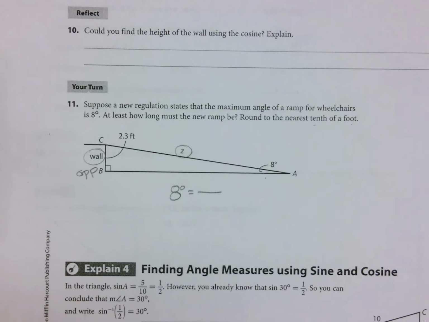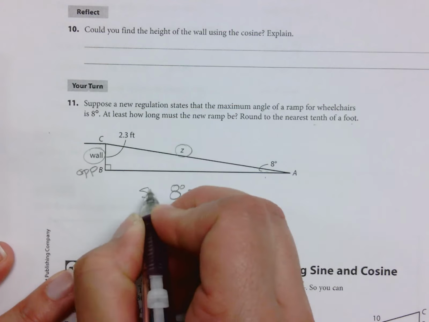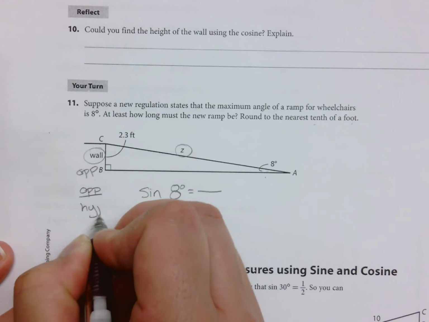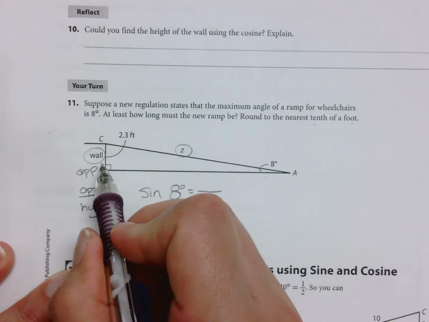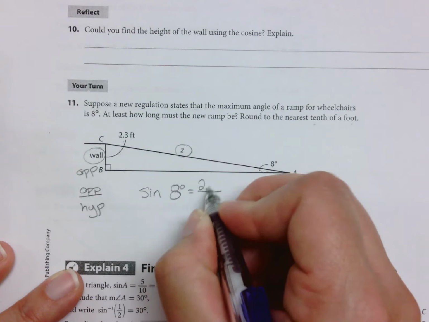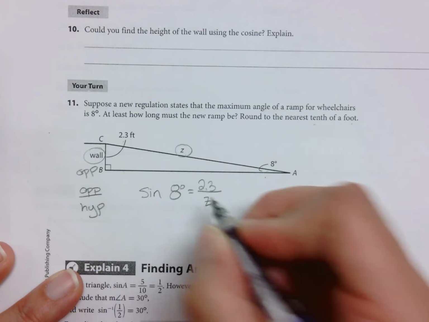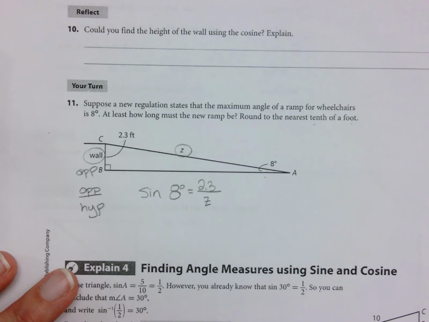So I need to ask myself, do I use sine or do I use cosine? Sine uses opposite. So we're going to do sine, and we're going to do opposite over hypotenuse. My opposite length is 2.3 feet, and my hypotenuse is the missing piece of information.